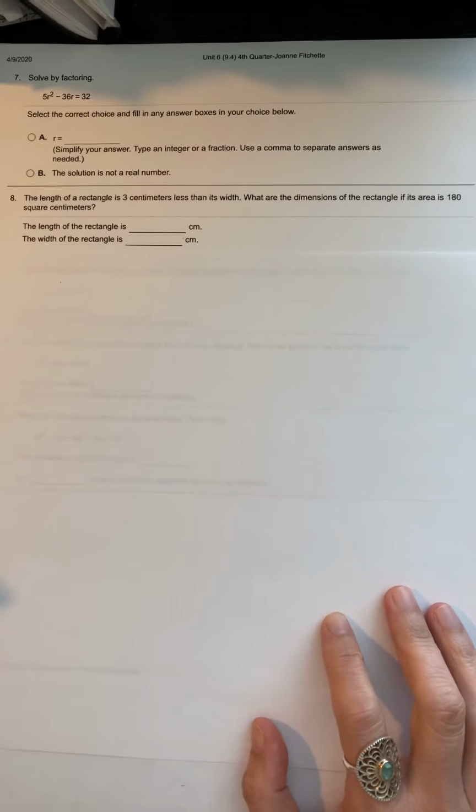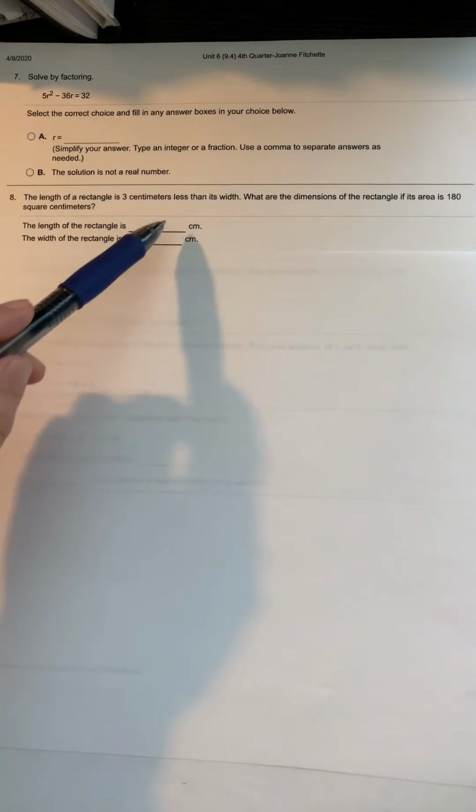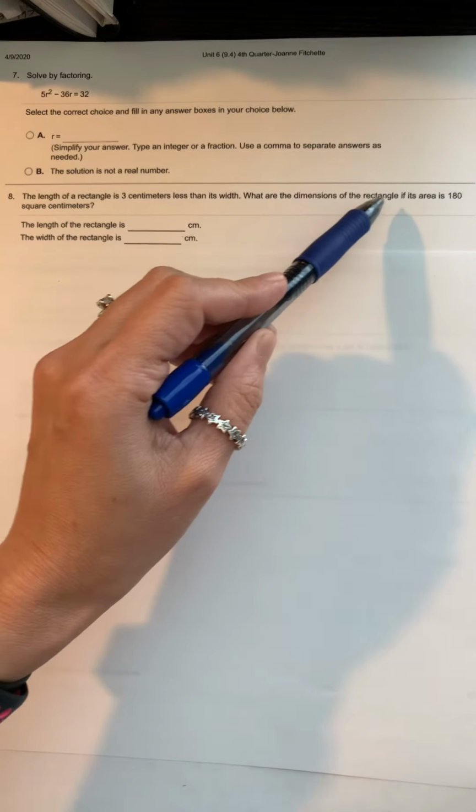Hi everybody, question I got was for Math Excel 9.4 number 8. The length of a rectangle is 3 centimeters less than its width. What are the dimensions of the rectangle if the area is 180 square centimeters? So most of the questions will be, why is my answer coming out negative?